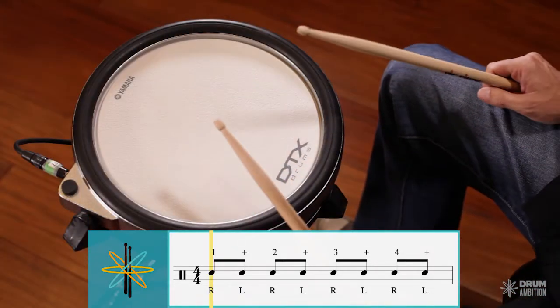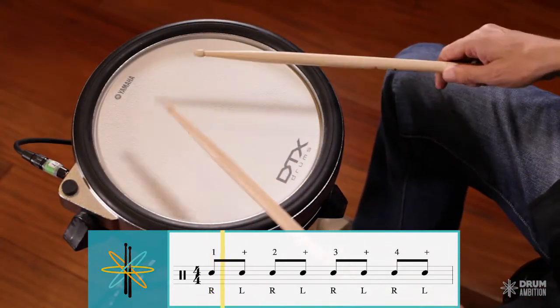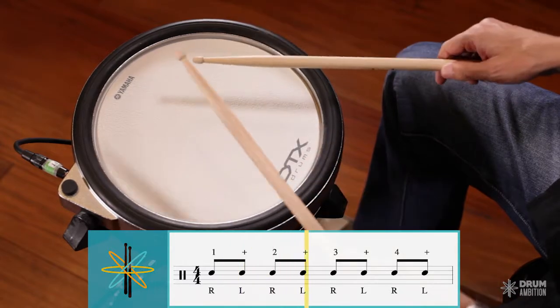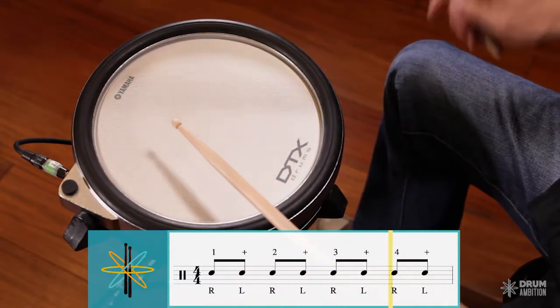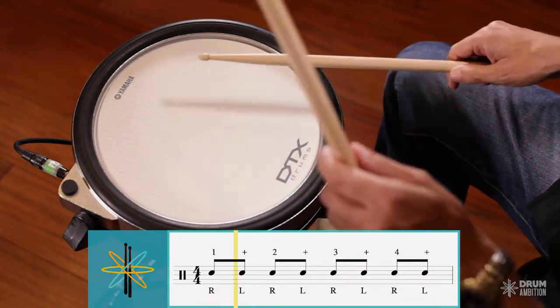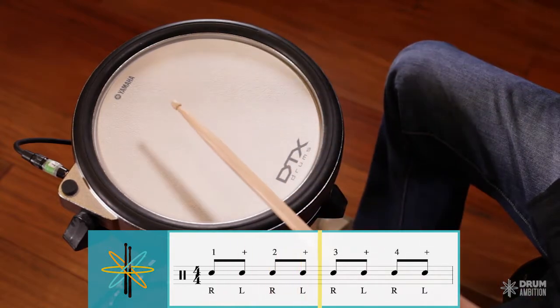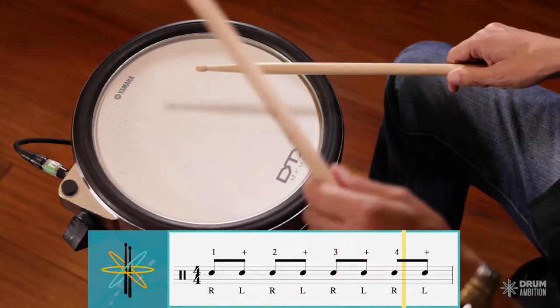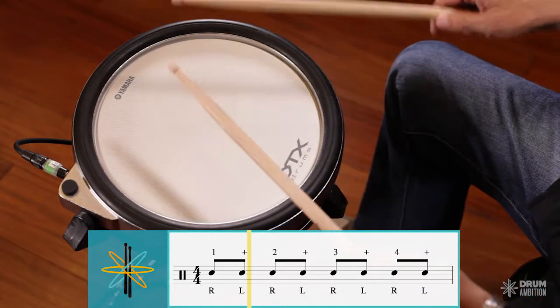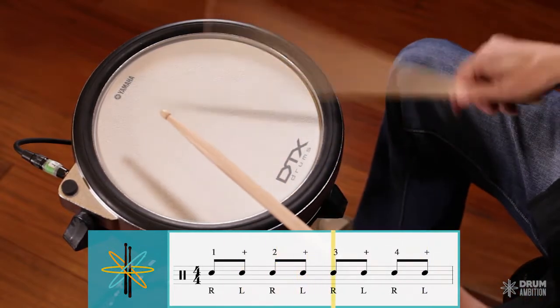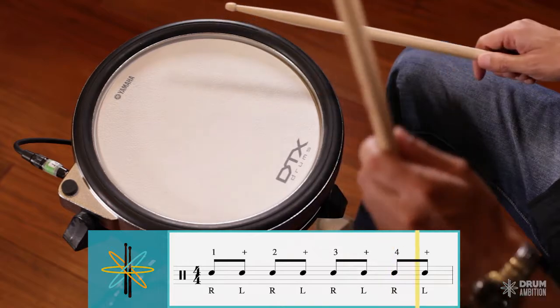1 and 2 and 3 and 4 and, 1 and 2 and 3 and 4 and.